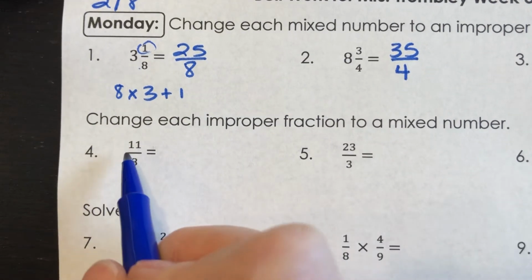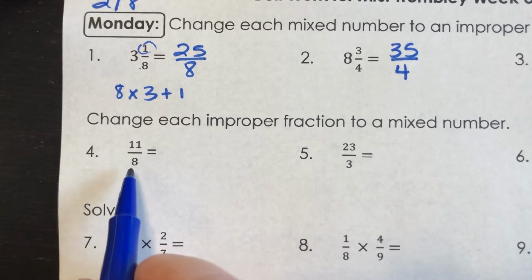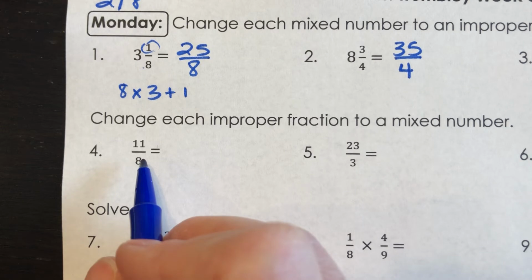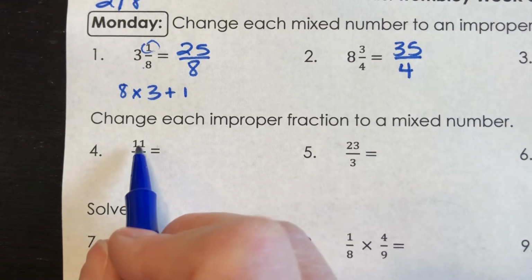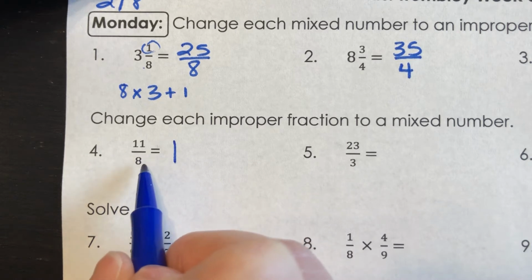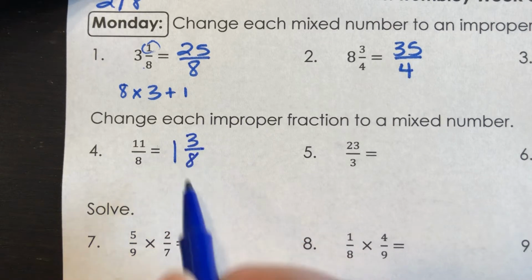All right, the second part, I ask you to change each improper fraction to a mixed number. Improper means there's more on the top than on the bottom. That means these are greater than 1 whole, because this means I have more than 8/8, 8/8 being 1 whole. So with this, I ask myself, how many groups of 8/8 are in 11/8? That's 1. So 8 times 1 is 8, and then 9, 10, 11. There's 3 left over to get to the 11 out of 8.